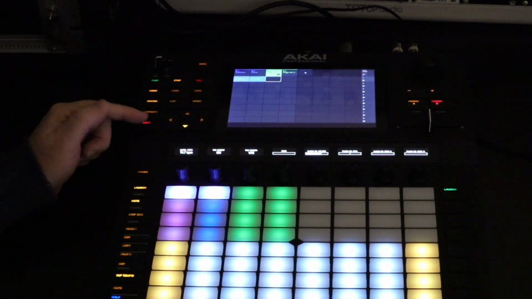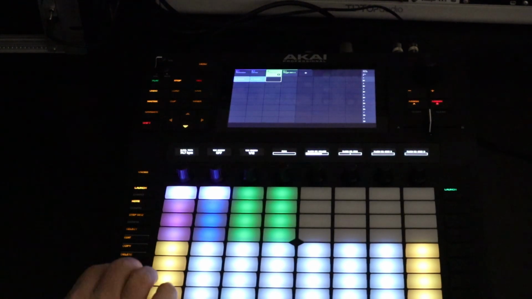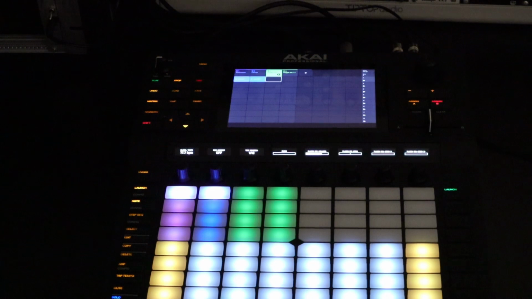I think for recording this, I'm also going to come in here and just turn length off, so it'll record for as long as I play. And I'm just going to turn timing correct off for this one. And set a tempo here. Tap tempo that in. And now I'm just going to record a carrier track.